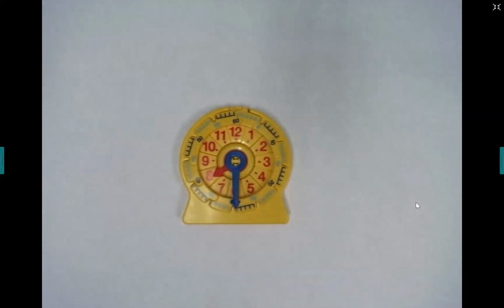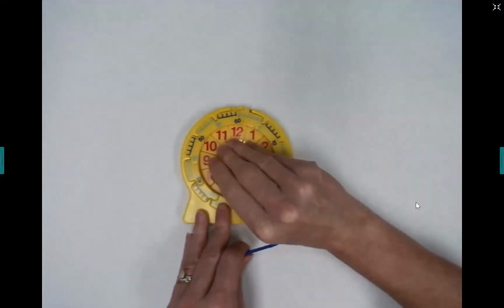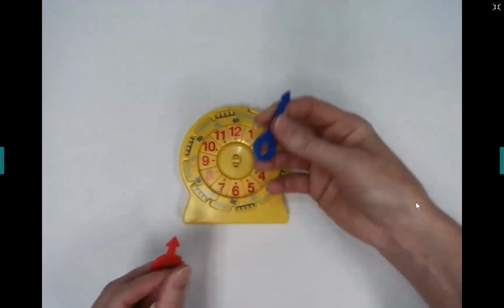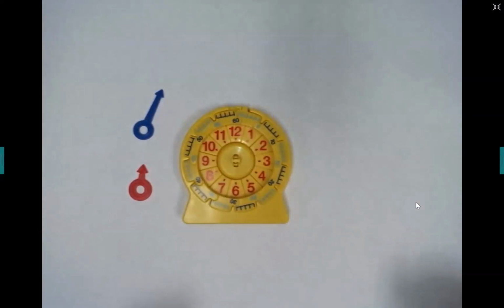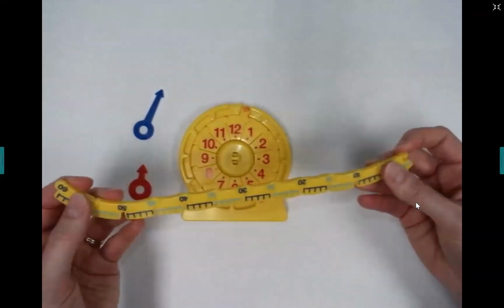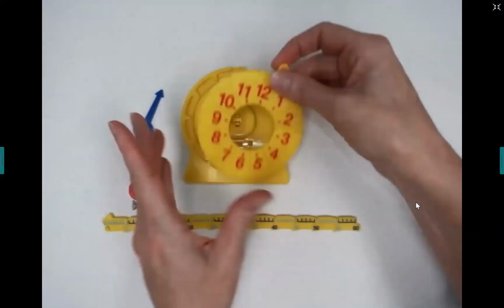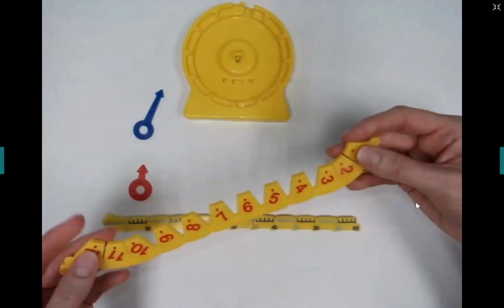So the cool thing about the number line clock is that it comes apart. So I can remove the minute hand and the hour hand. I can also remove the minutes, and I can remove the hours.